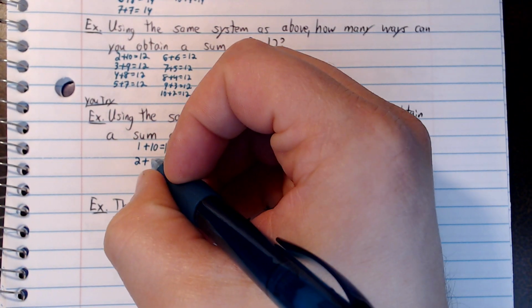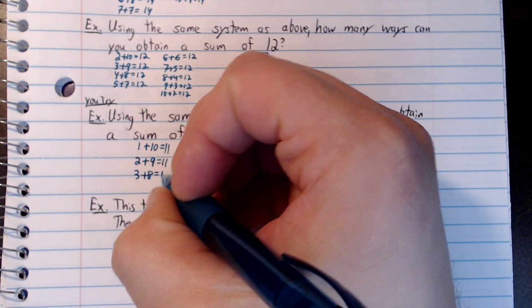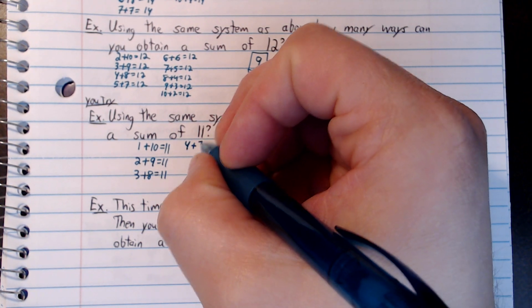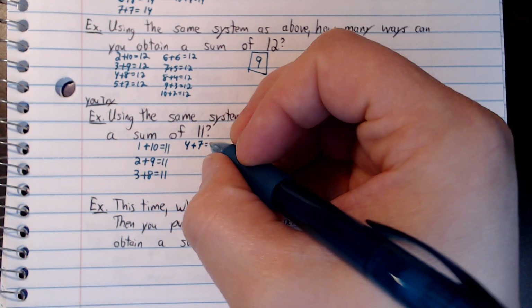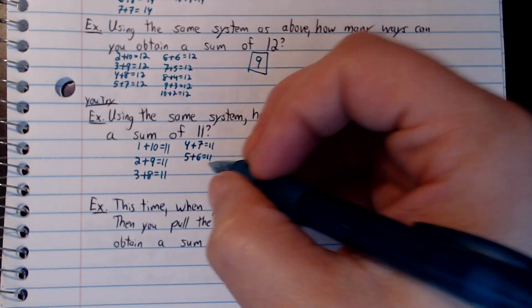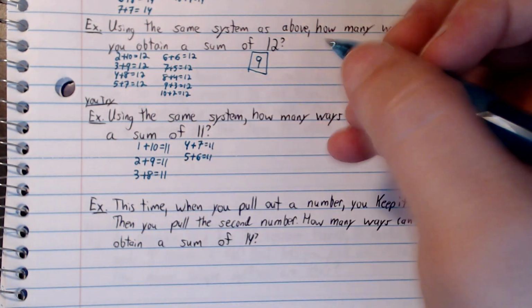If I pull out 2, I would need 9. If I pull out 3, I would need 8. If I pull out 4, I would need 7. If I pull out 5, I would need 6. And now I can start basically doing these in reverse, because I can't pull out any numbers twice. That wouldn't give me an 11.